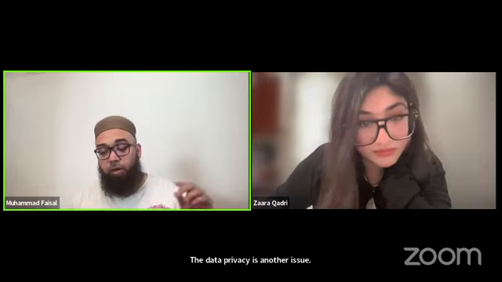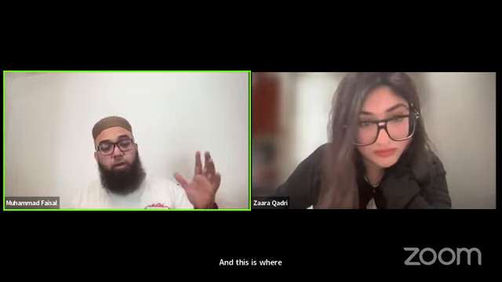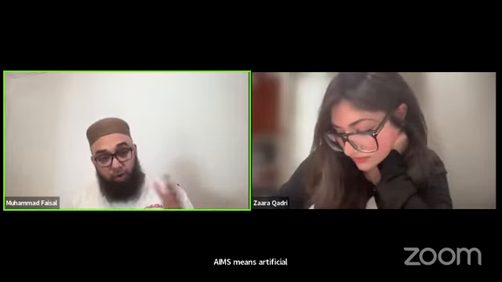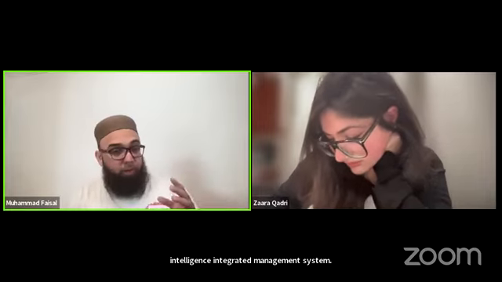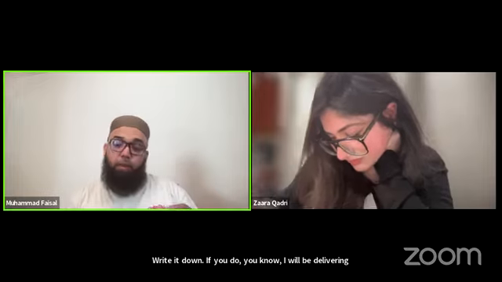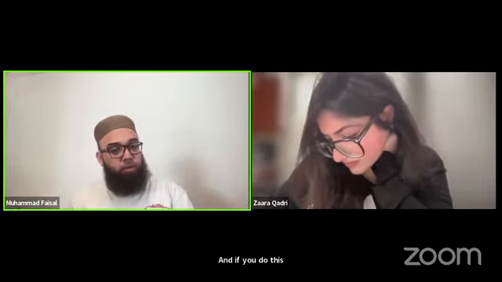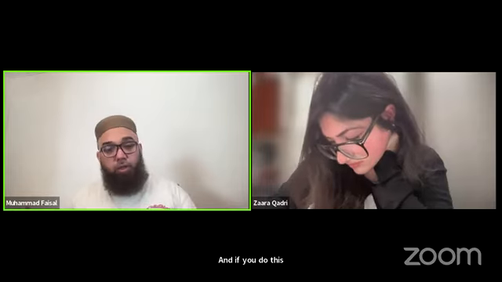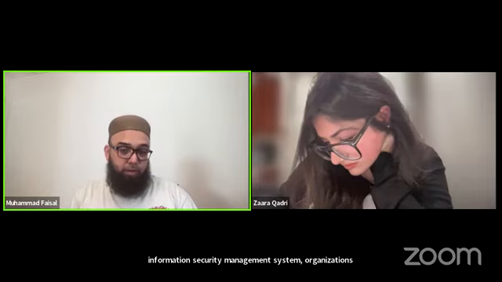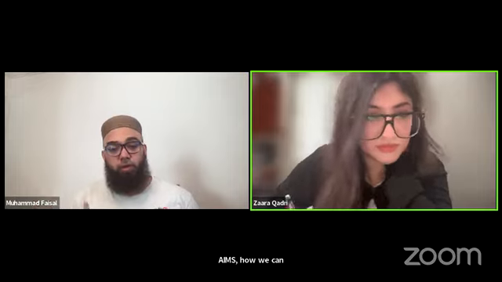And this is where AIMS comes in. AIMS means artificial intelligence integrated management system. Write it down. I will be delivering a course on that in the AI ops in 2025. Just like the ISMS, Information Security Management System, organizations are gearing up to implement AIMS, to manage the whole AI within the organization, right?